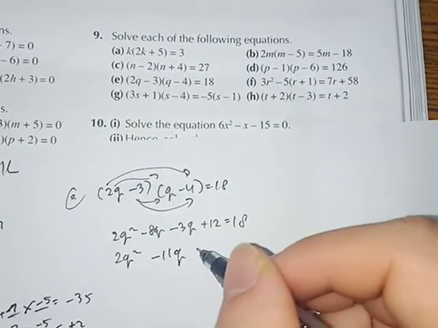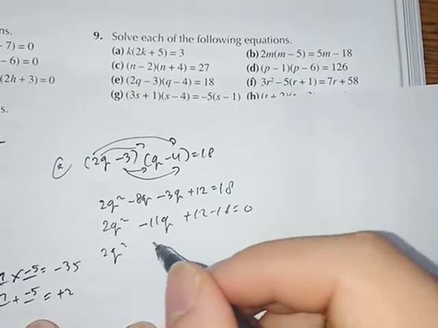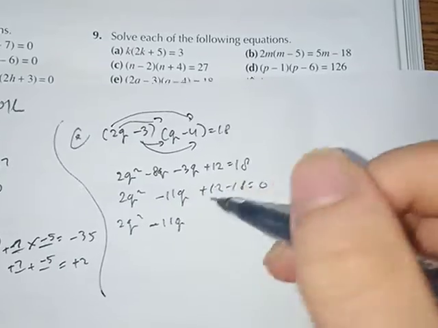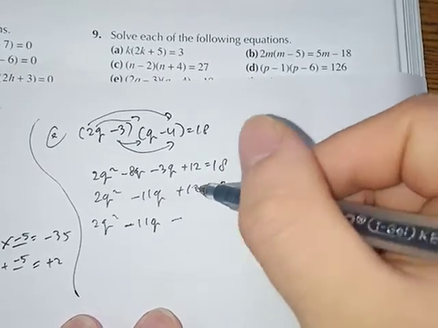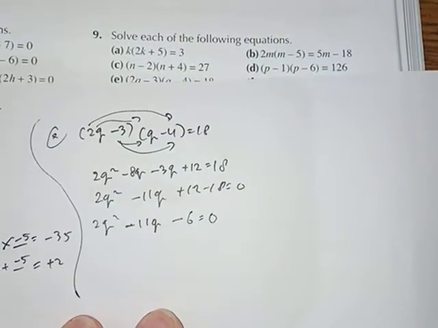Minus 11q plus 12 minus 18 equals 0. Right? The same way like number C. So you want to make sure that everything is on the same side, so we can leave the other side as 0.